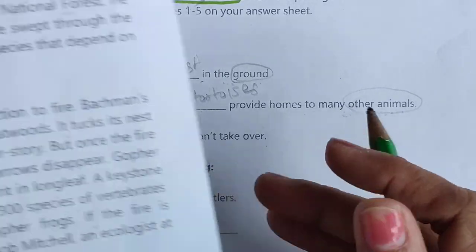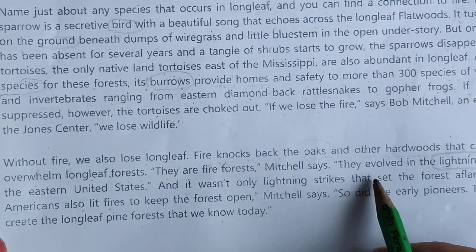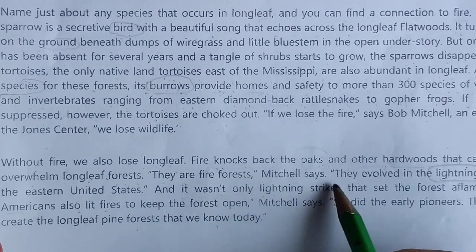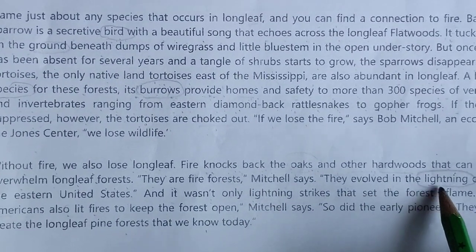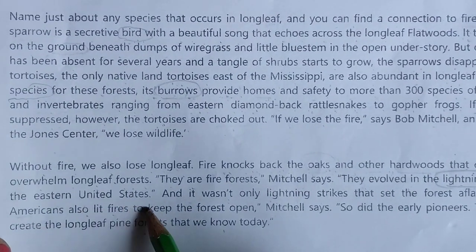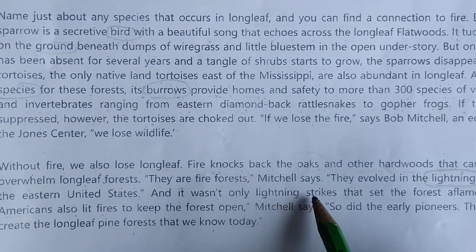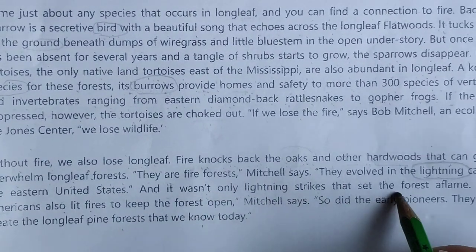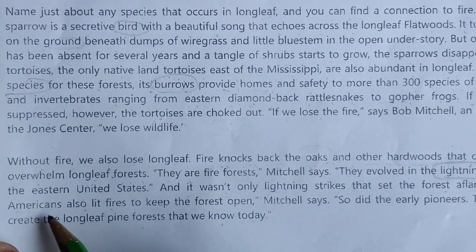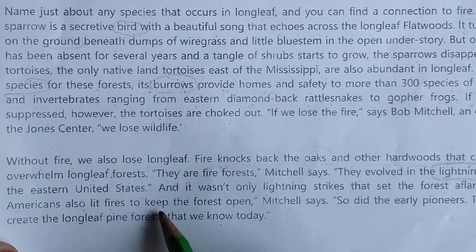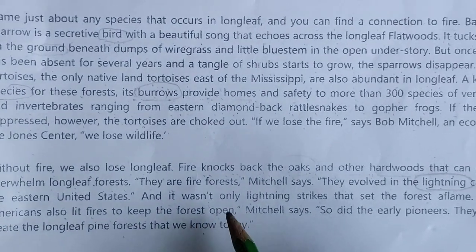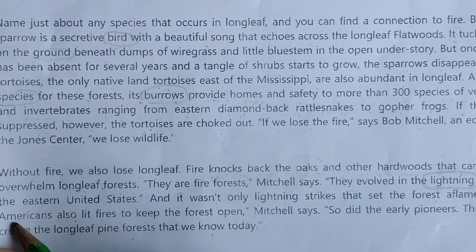Fires are created by, let's read it again. They involved in the lightning capital of the eastern states, and it wasn't only lightning strikes that set the forest aflame. Native Americans also lit fires to keep the forest open. So these are settlers.